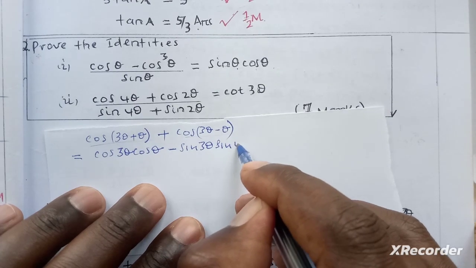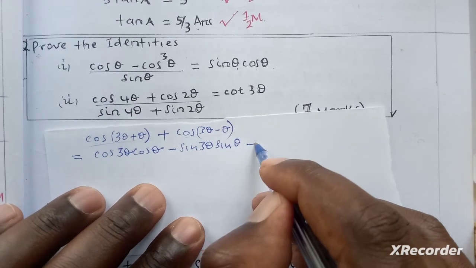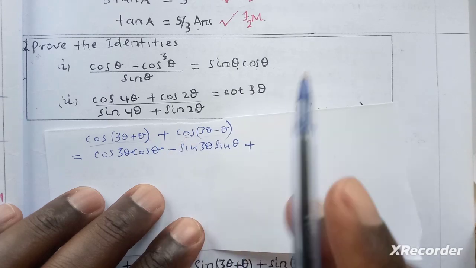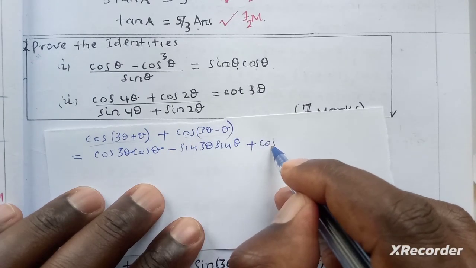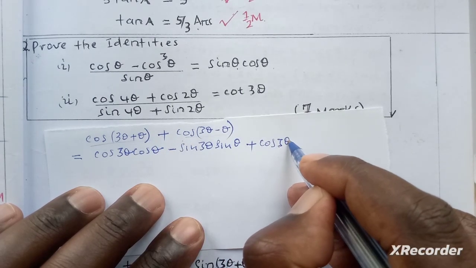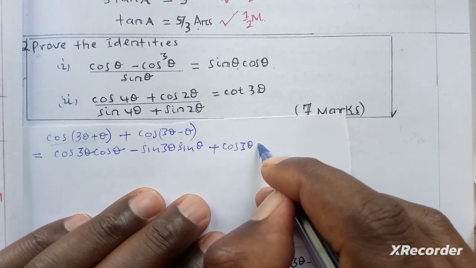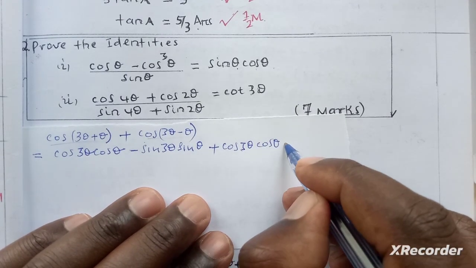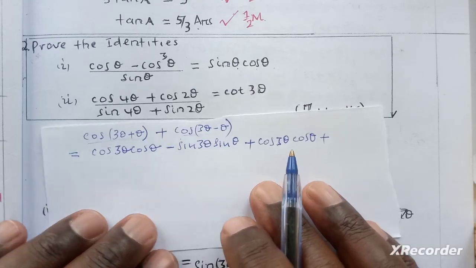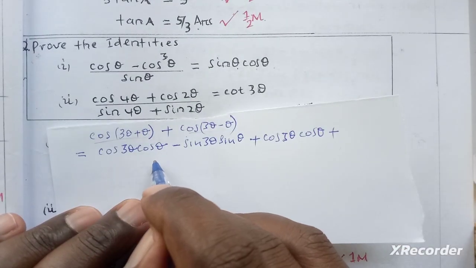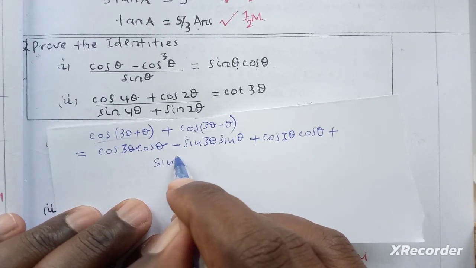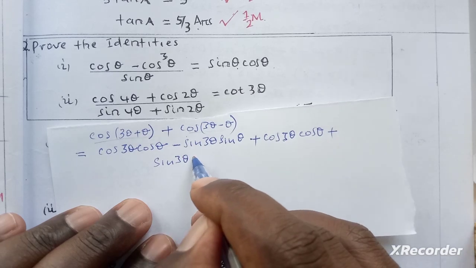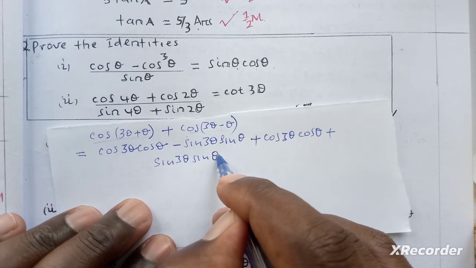sine theta, plus we expand this, it will be cos 3 theta cos theta. Now it will be plus sine 3 theta sine theta.